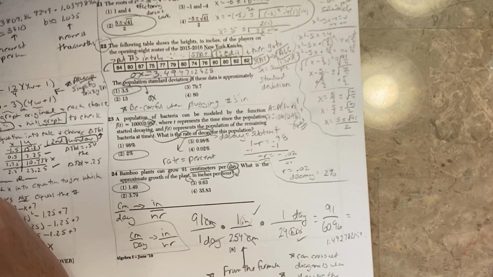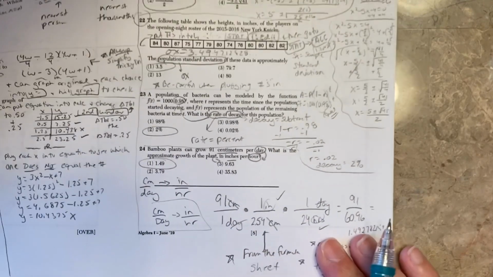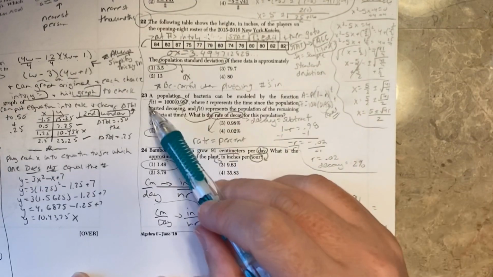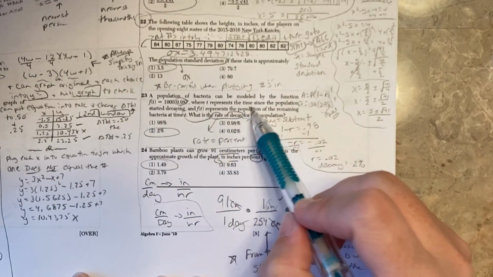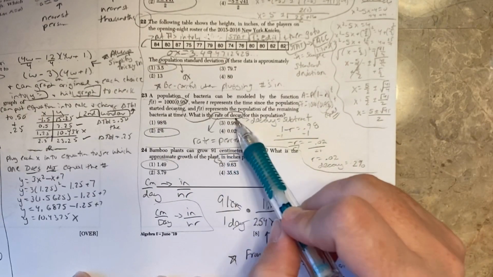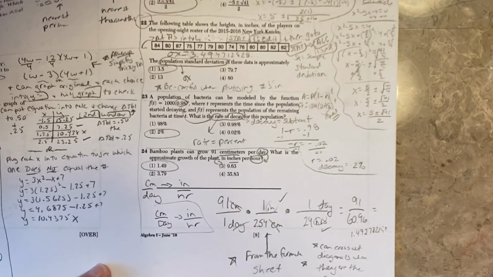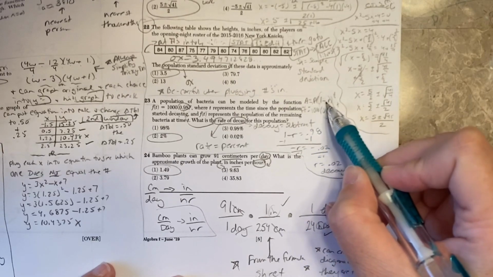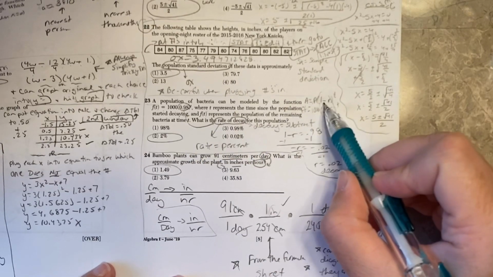All right, getting close to 24. Let me get into the tough ones. A population of bacteria can be modeled by the function f of t equals this, where t represents the time since the population. Okay, rate of decay. They've been asking this a lot more on non-multiple choice, so it's definitely important that you know how to do this work. We're working with this formula, A equals P times (1 minus r) to the t, and I'm using r because we're decaying.